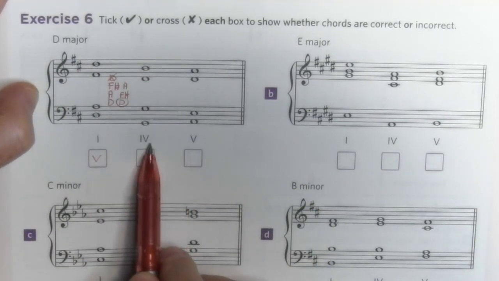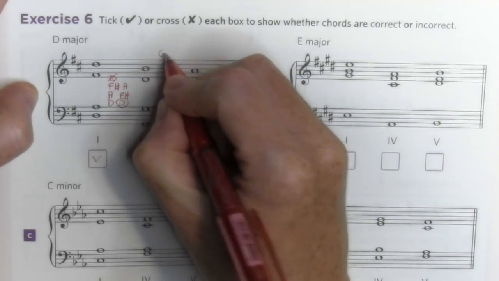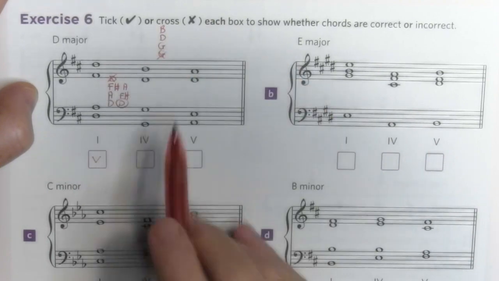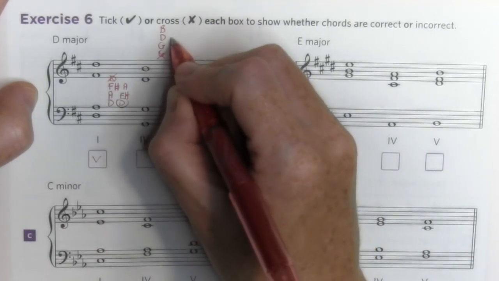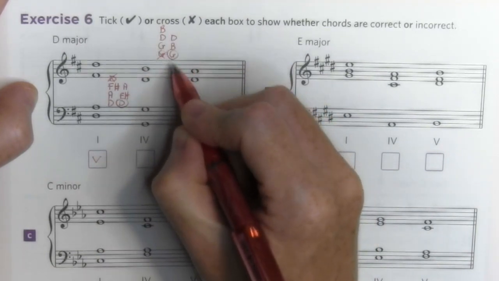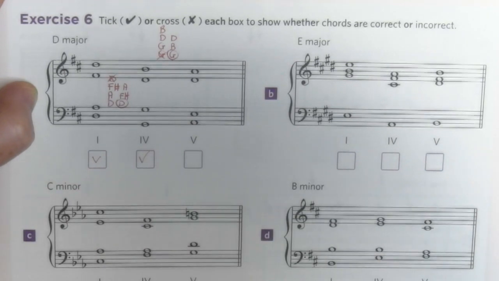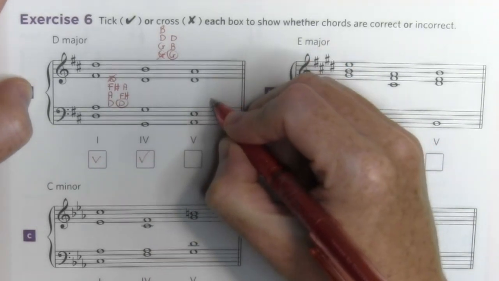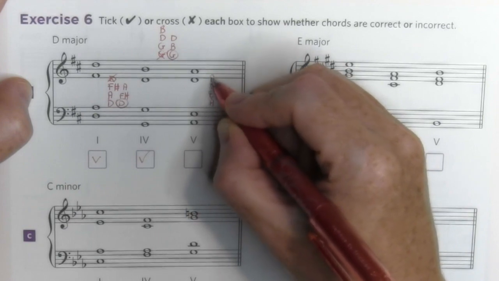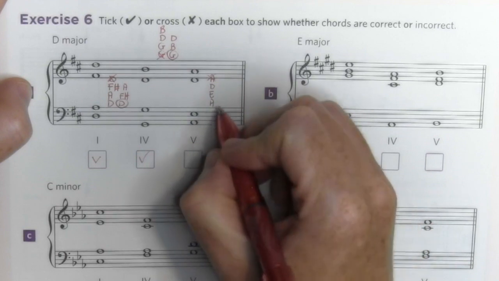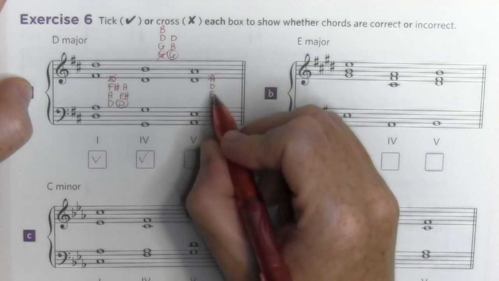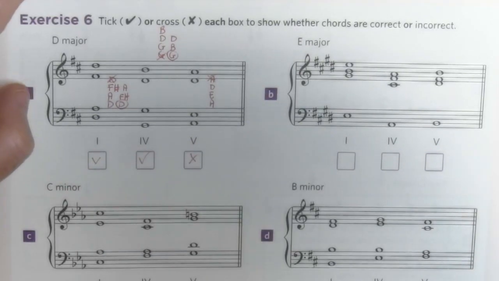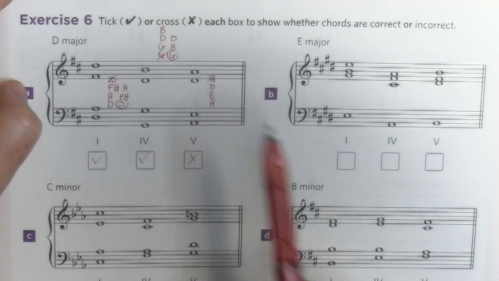Is this the 4th degree of D major? Let's see. We have sol, sol, re, si. Sol is double, we can cross it out. Let's put them in order. Sol, la, si, do, re. Sol, si, re. Sol is the 4th degree, so yes. Is this the 5th degree of D major? Let's see. La, mi, re, la. La is doubled. And this is not, because re is wrong. It needed a mi. This is not the 5th degree. It has to be la, do, mi. A, C sharp, E.